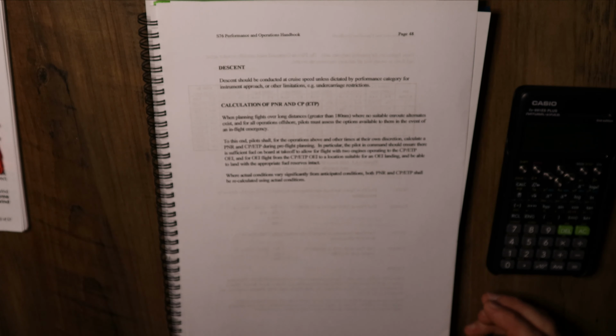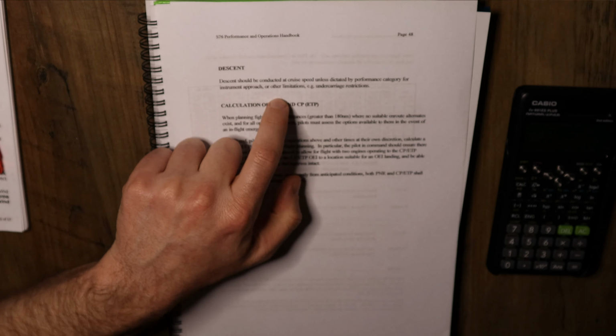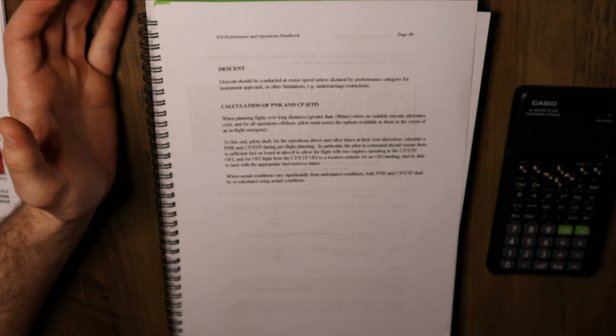Descent. Essentially, we're not doing anything for descent. Descent should be conducted at cruise speeds unless dictated by performance category for instrument approach or other limitations, e.g. undercarriage restrictions and so on. So I imagine they would say something in the question regarding your descent, and I haven't ever heard of that ever coming up.